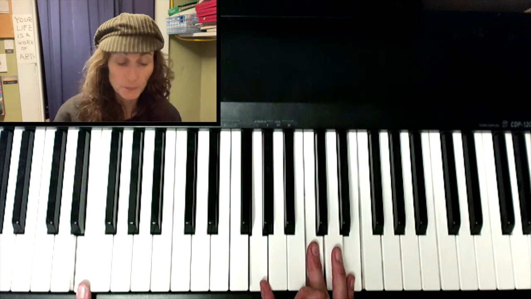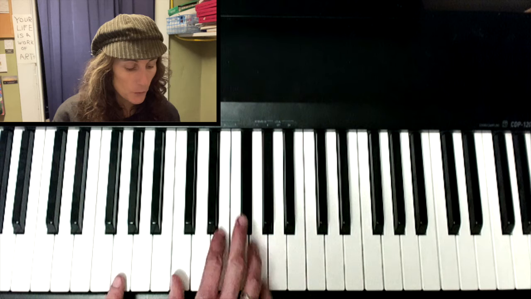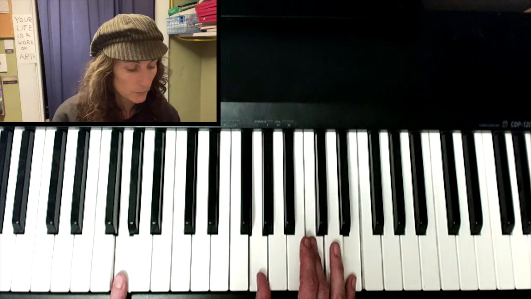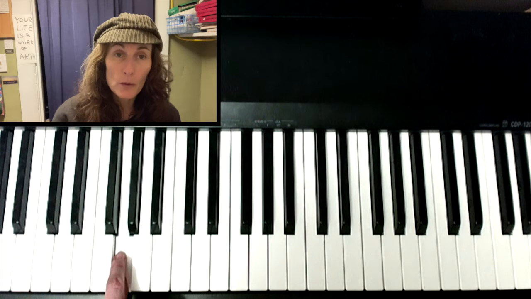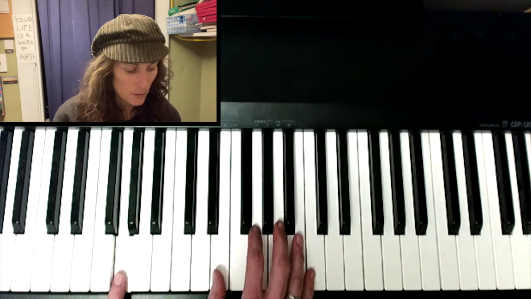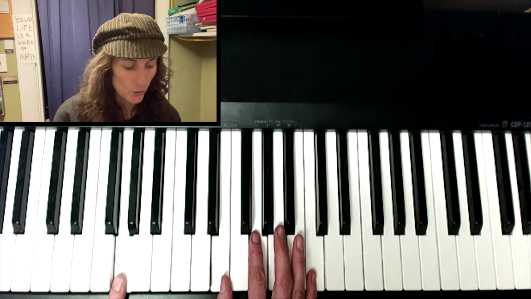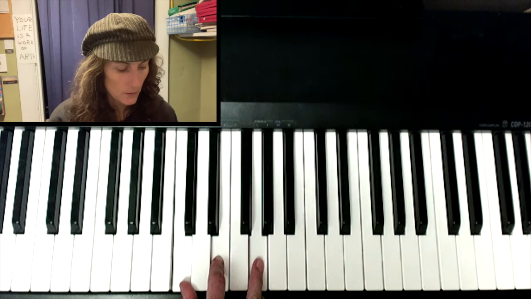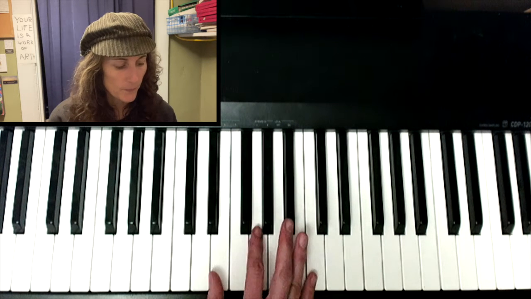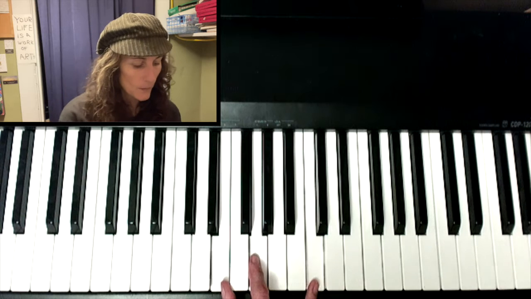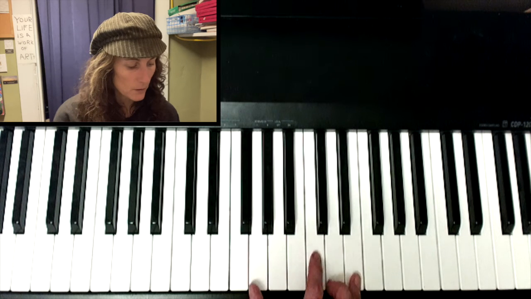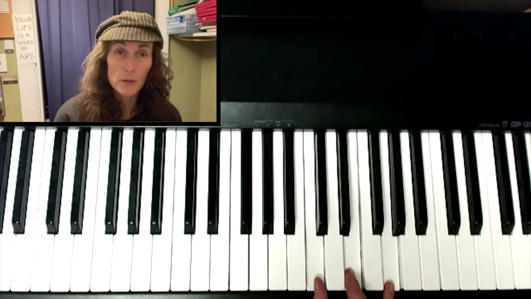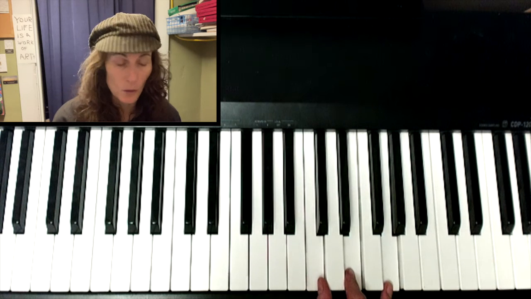Now we can take that same triad and we can put the fifth in the bottom. Whatever the lowest note is here, we call this second inversion. So, in a really basic way to see this, root position, first inversion, second inversion, and then we're back to root position, assuming there's no seventh in the chord.